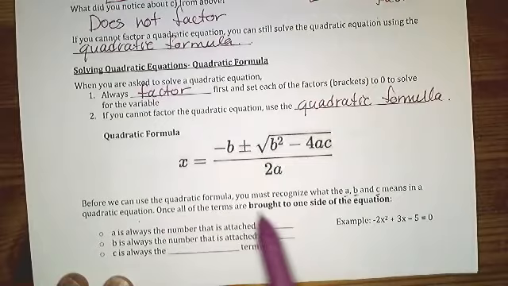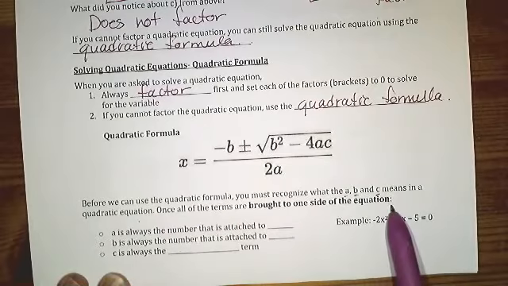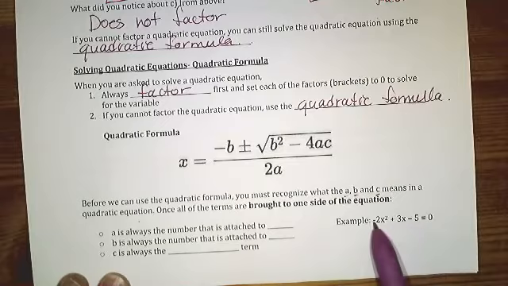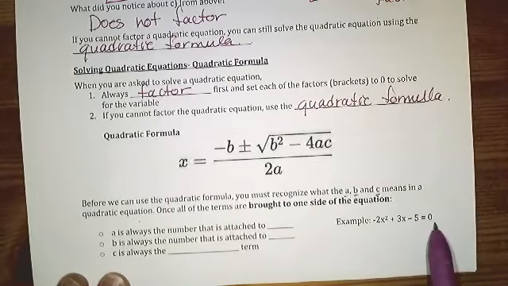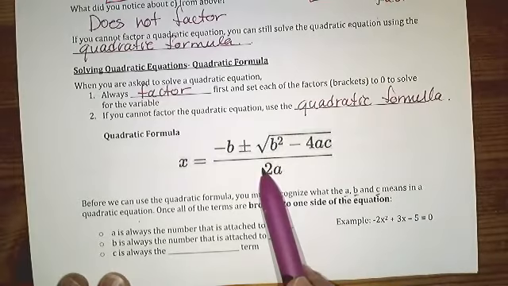Once all the terms are brought to one side of the equation, so we're writing this in standard form. It has to be in standard form before you can use the quadratic formula. So you're going to have the squared term, then your x term, your constant equal to 0. So this is the form needed before you can start using this formula.